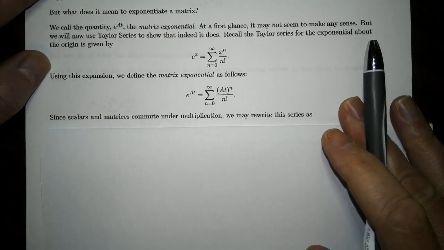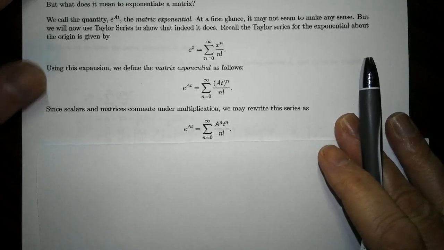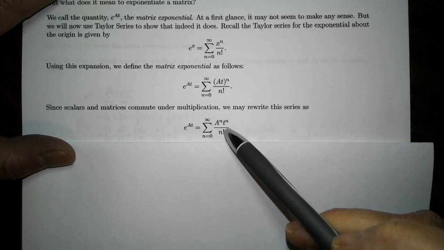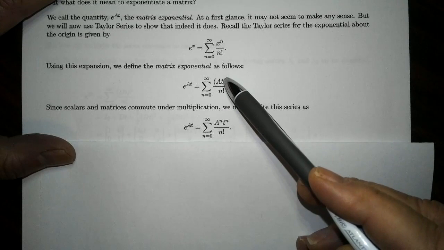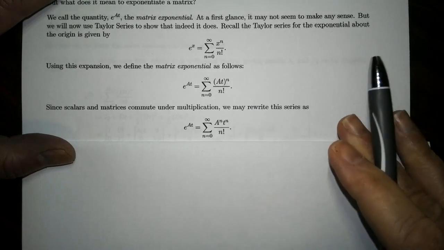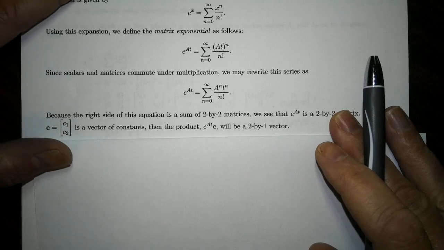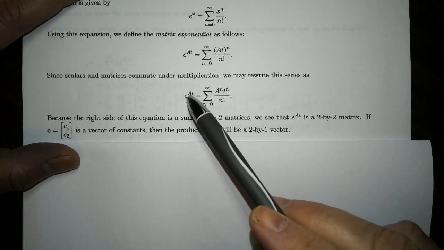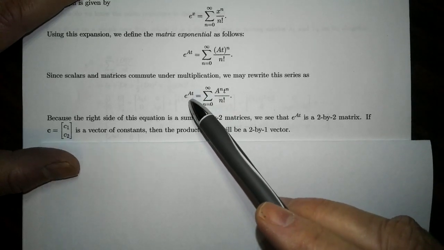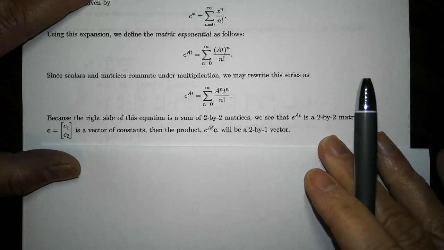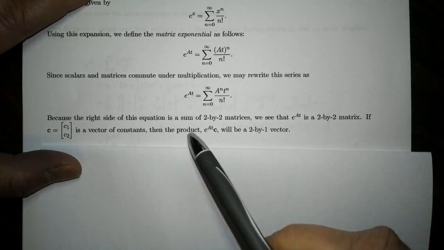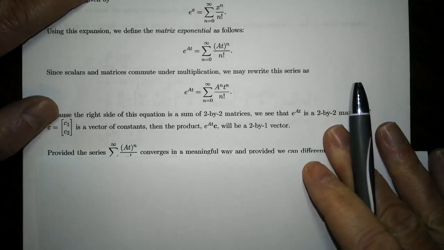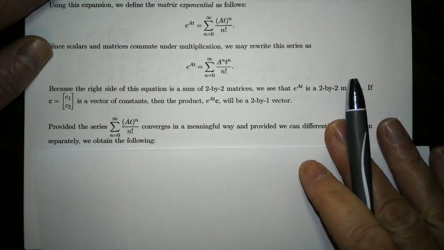Now, since scalars and matrices commute under multiplication, we can write this as the sum from n equals 0 to infinity of A to the n t to the n over n factorial. I've simply taken this and rewritten (At) to the n as A to the n t to the n. Now the right-hand side of this equation is the sum of 2 by 2 matrices. So e to the At, however we derive it, is going to have to be a 2 by 2 matrix. If c is a vector of constants, then if we take e to the At and multiply it by c, it's going to be a 2 by 1 vector, whose entries depend upon t.